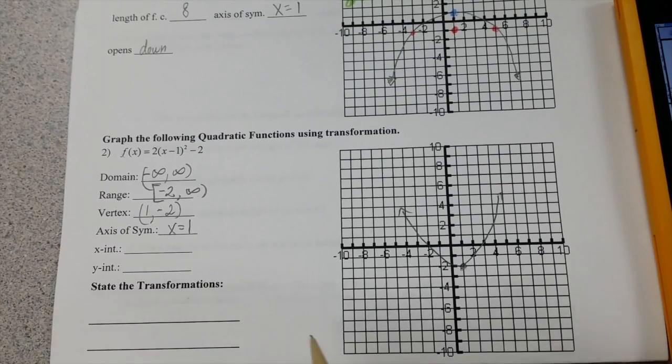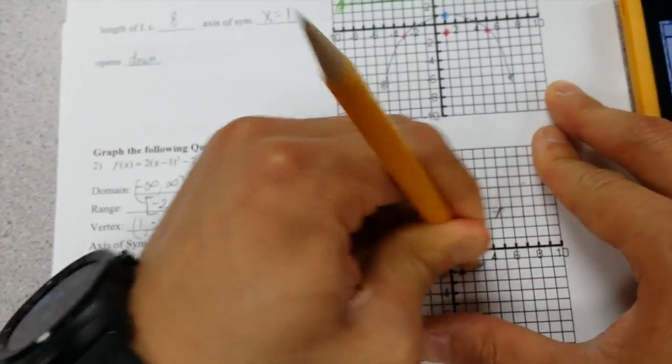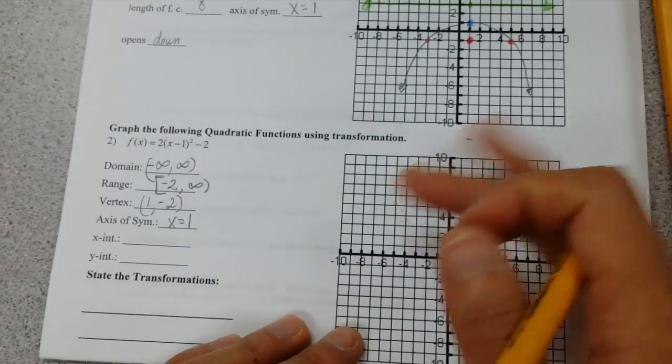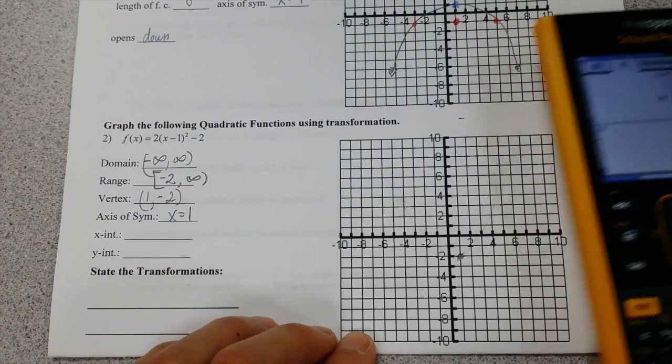Alright. Now, my graph is not really drawn very accurately here, so let me go ahead and erase it. But that was just the purpose of looking at our range. So now, to find the x and y intercept.